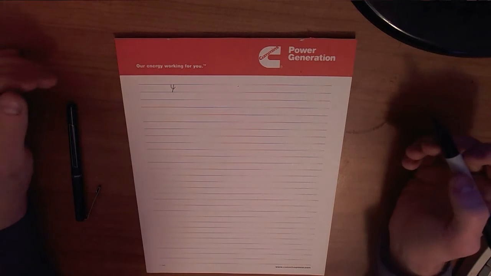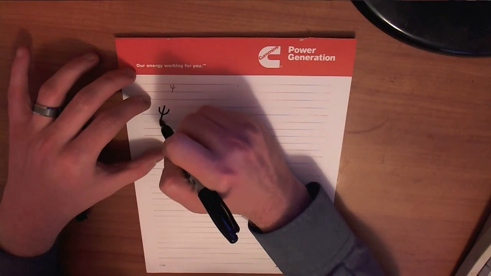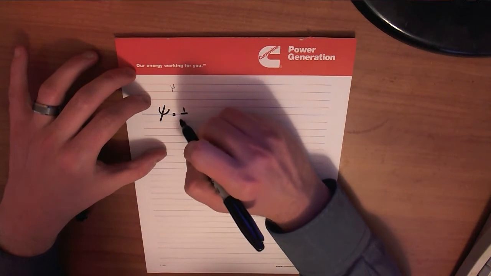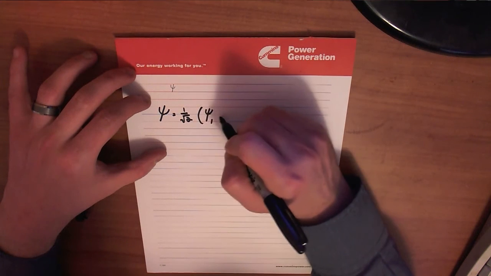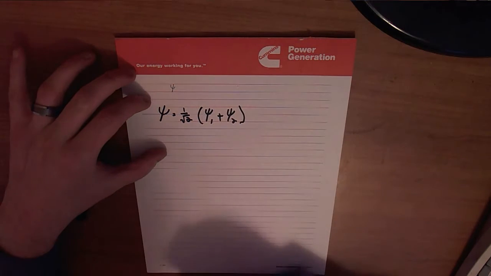So the problem says that we're going to look at some wave function, psi, that is equal to 1 over the square root of 2 times psi 1 and psi 2 for a particle in the box. Right?